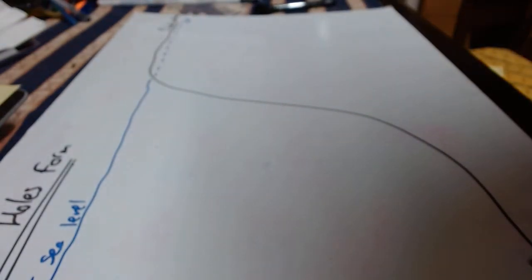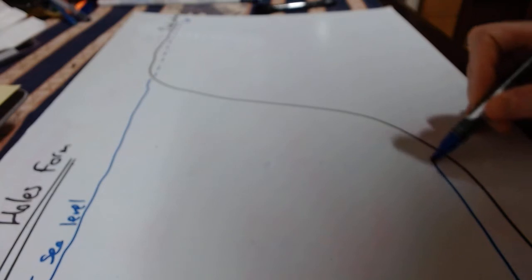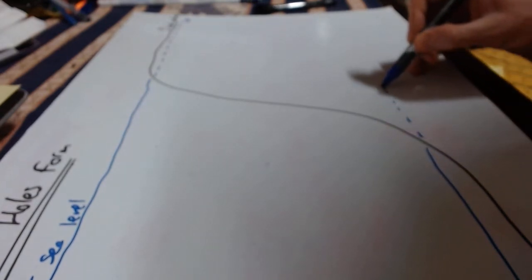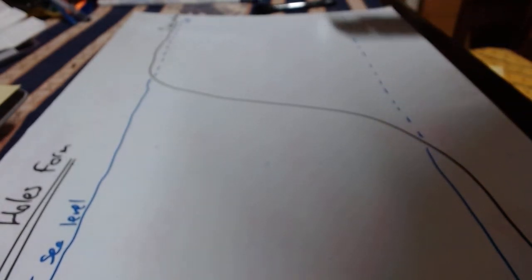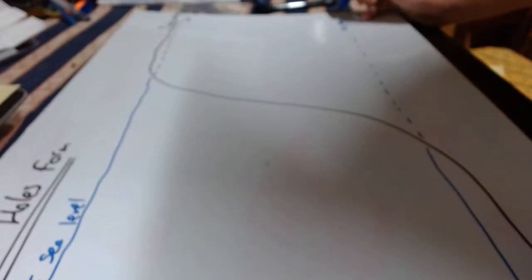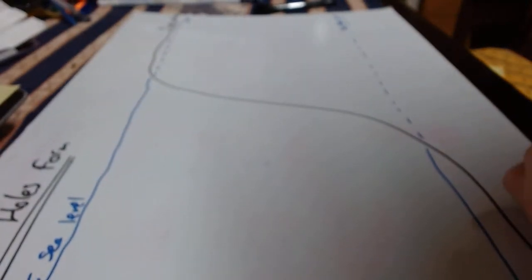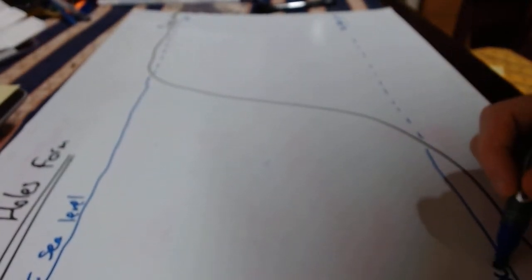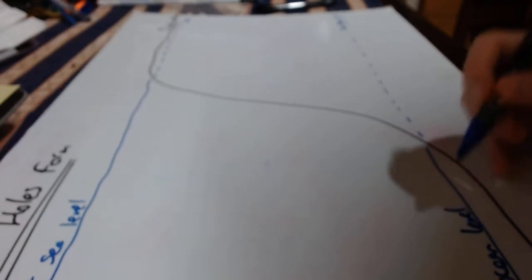Down the very bottom, I'm going to have another blue line and another dotted blue line. Ice age water table, ice age ocean level.